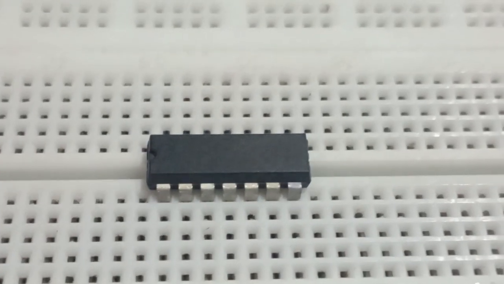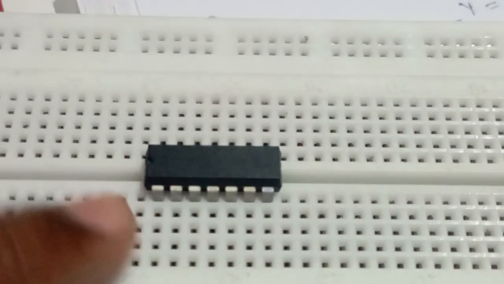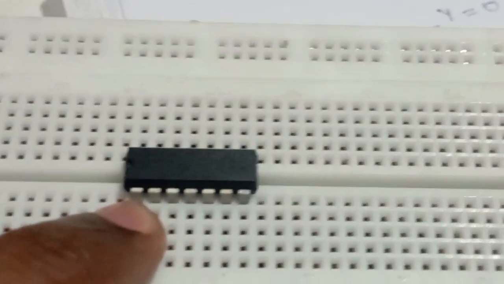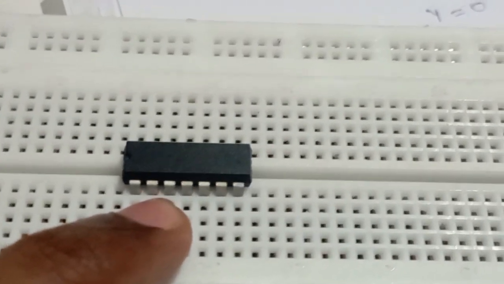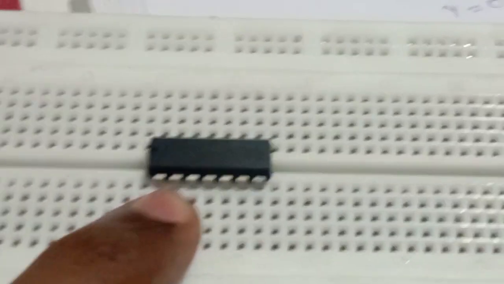Now for further connection, to verify the NOT gate, I am going to use the first two pins: the first pin is for the input of one NOT gate and the second pin for the output of one NOT gate.